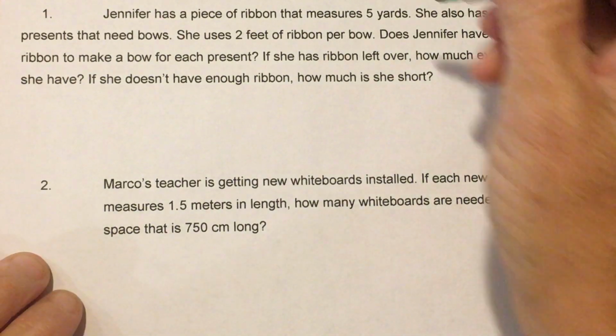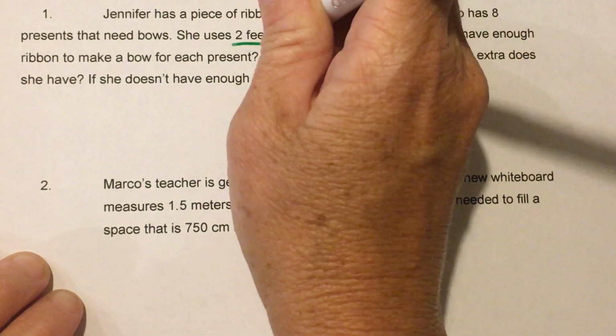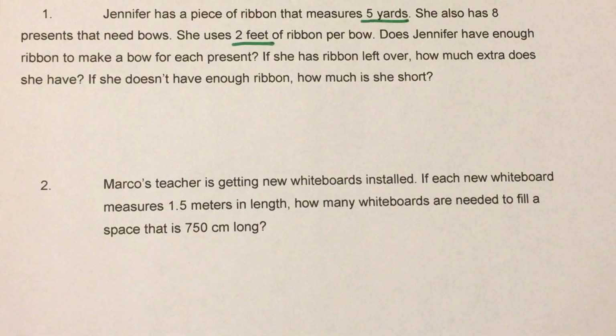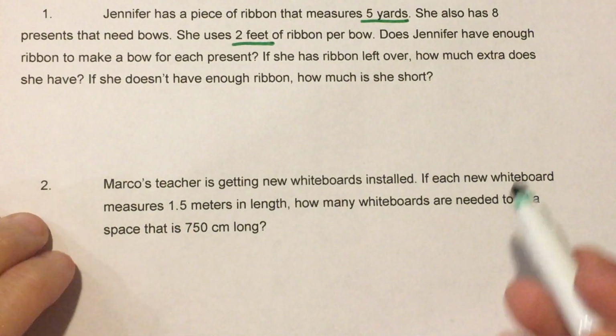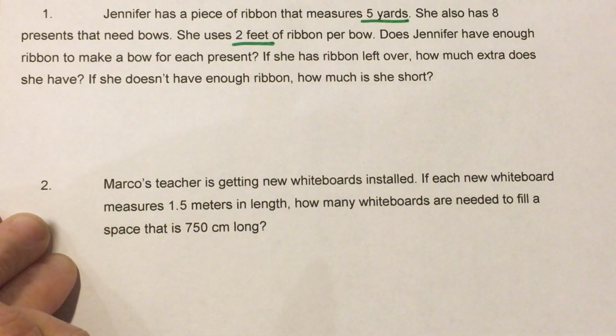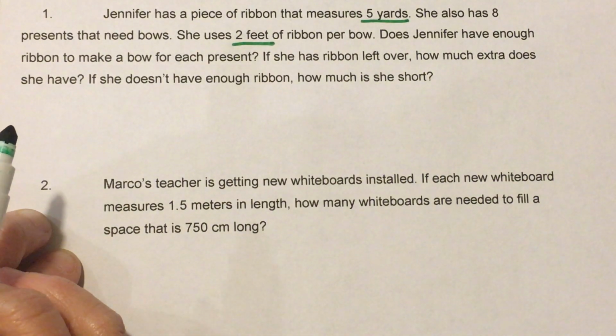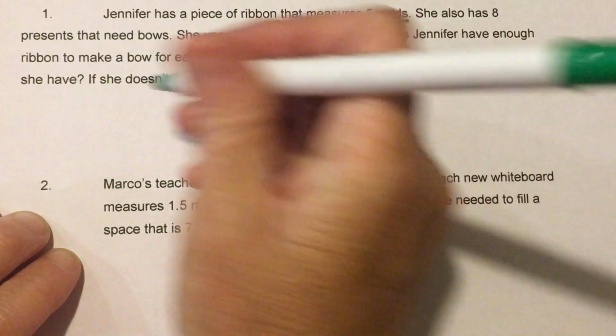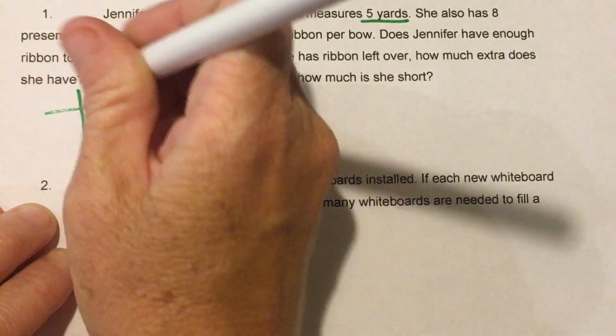Okay, so what I saw was 5 yards and 2 feet. So I automatically know this is not the metric system, because metric system is meters, liters, and grams. So this is US. Okay, so we need to change 1. Now, when I look at my question, nowhere does it tell me which one I have to use. So it really doesn't matter which one we use. I think I'm going to change my yards to feet.